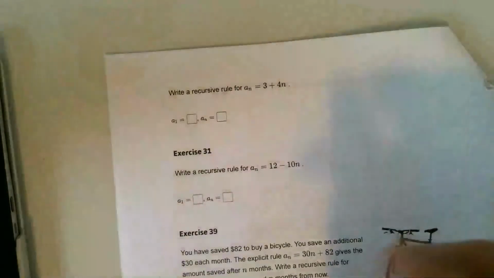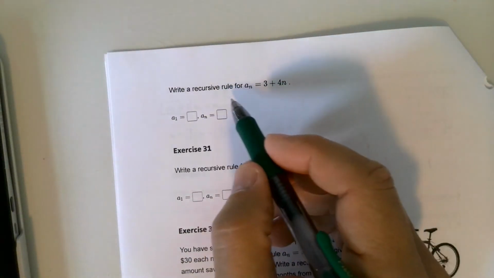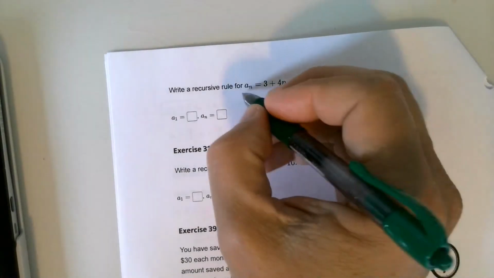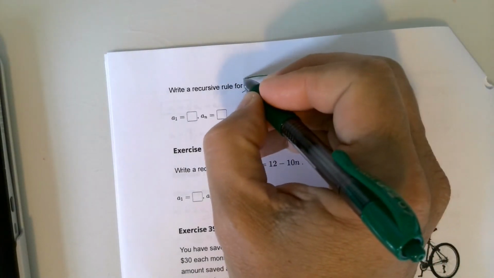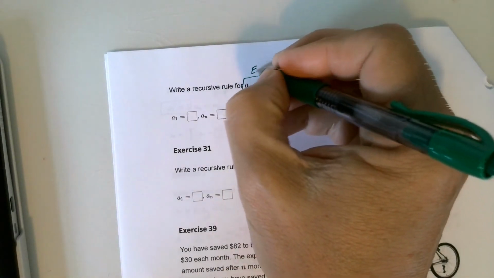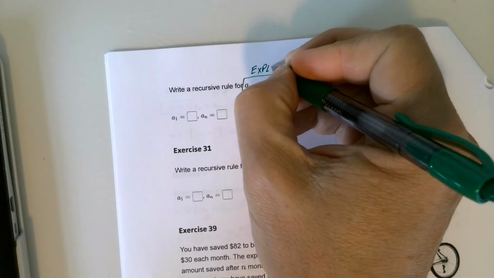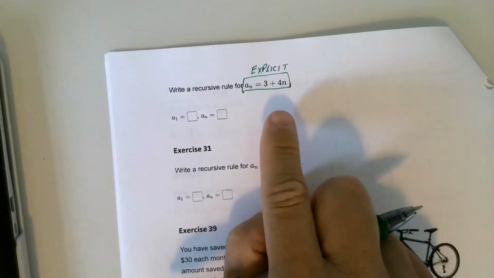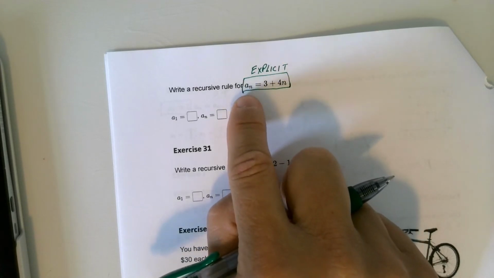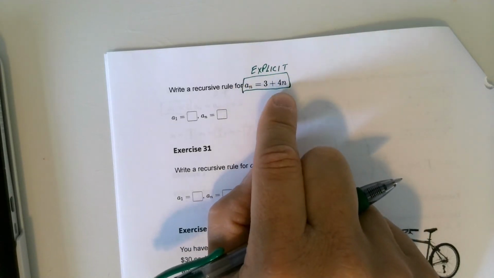And next section, here we go. This one says write a recursive rule for a sub n equals 3 plus 4n. Okay, so this, and I know it's subtle, but this is an explicit formula, because an explicit one is, we've used these for the last 4 sections. An explicit formula is one where if I want to know the 100th term, I simply stick 100 into the problem, and you can see that the 100th term is going to be 403.